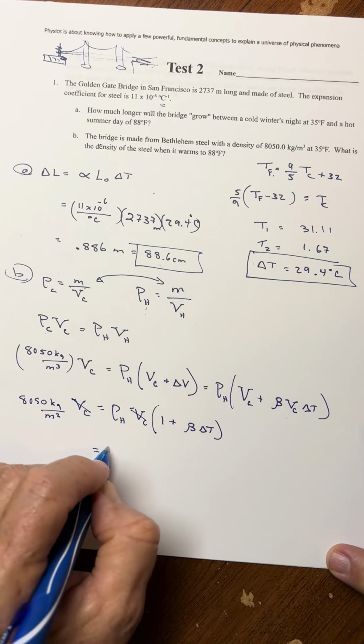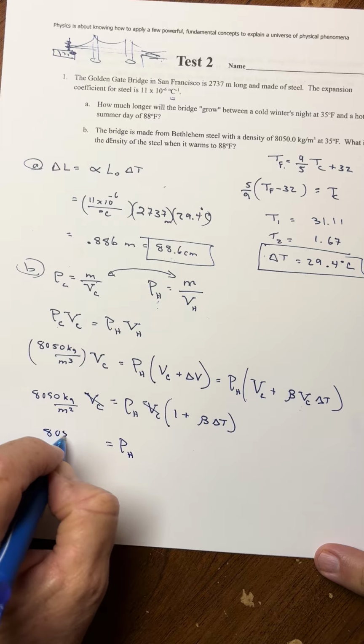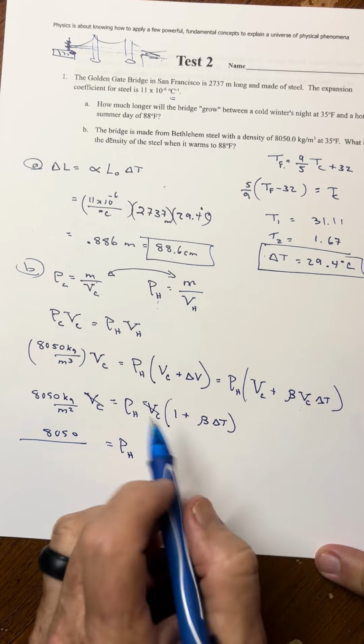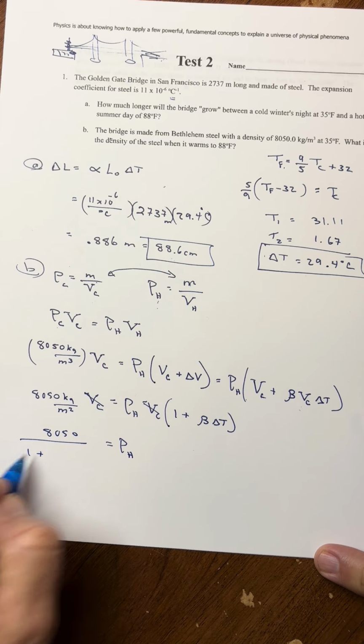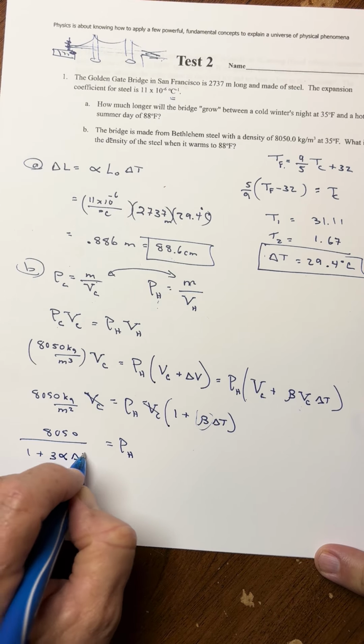And so we'll get the density when it's hot by taking our 8,050 and dividing it by this factor, which is 1 plus the volume expansion, which is 3 times the linear expansion.